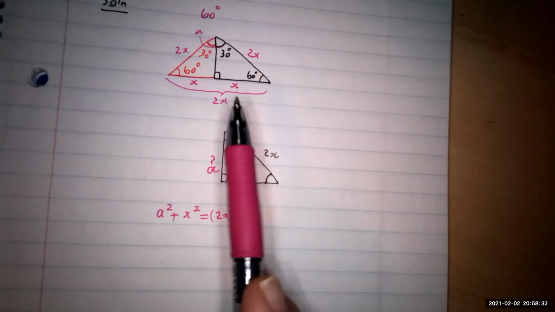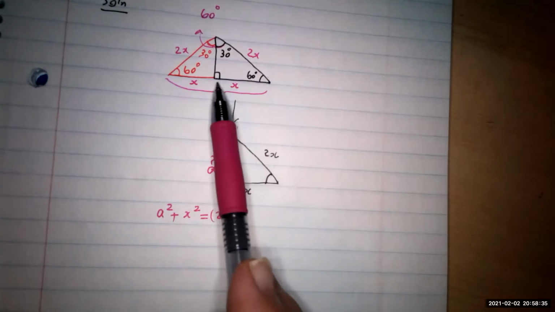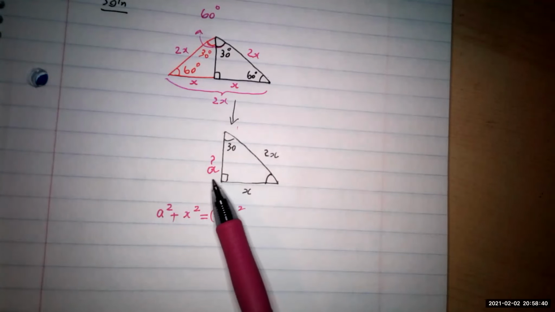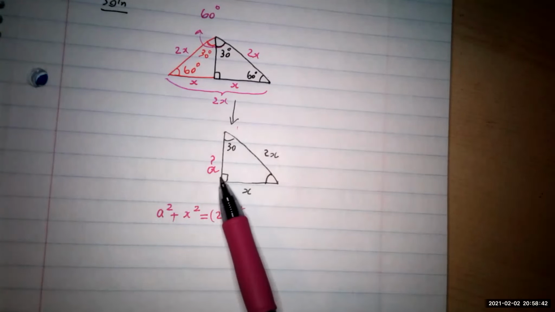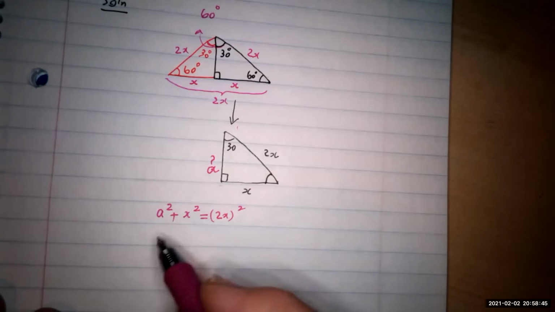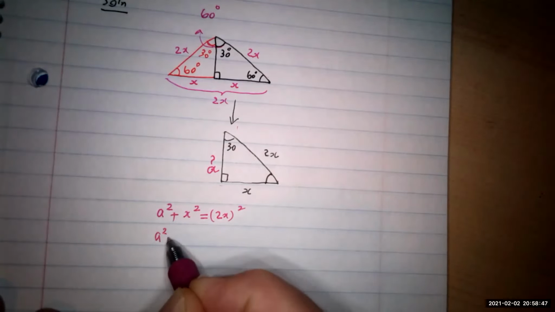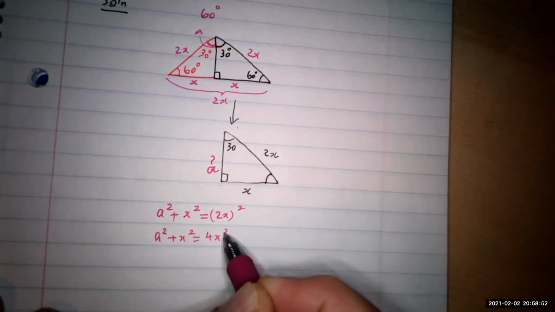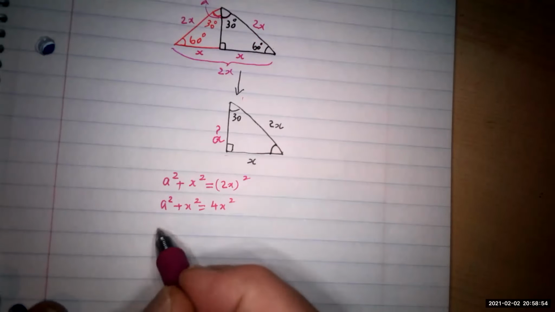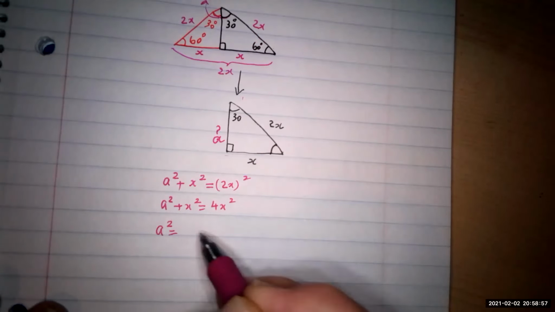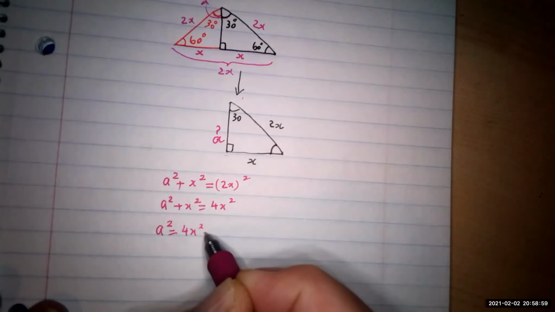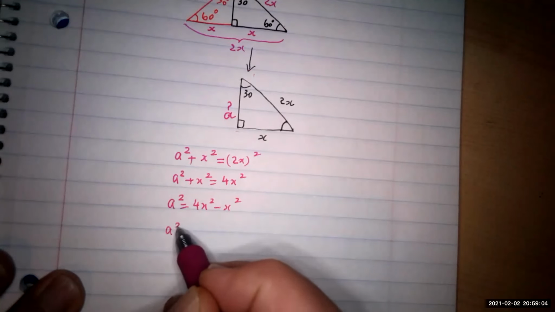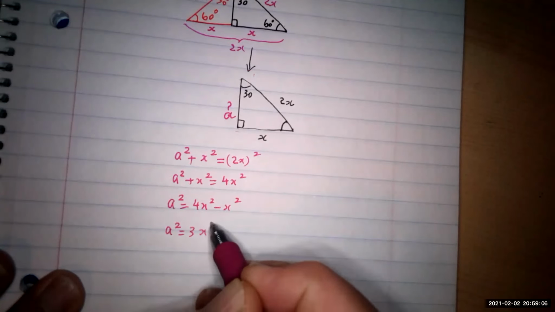Okay, so from that part of the geometry, I proved that if I take this one x, this must be 2x. Now that will enable me to find the a, this part here. So a little bit of algebra: this is a squared plus x squared, and this is going to be 4x squared. I want to solve for a, so a squared equals 4x squared minus x squared, which is 3x squared. So a squared would be 3x squared.